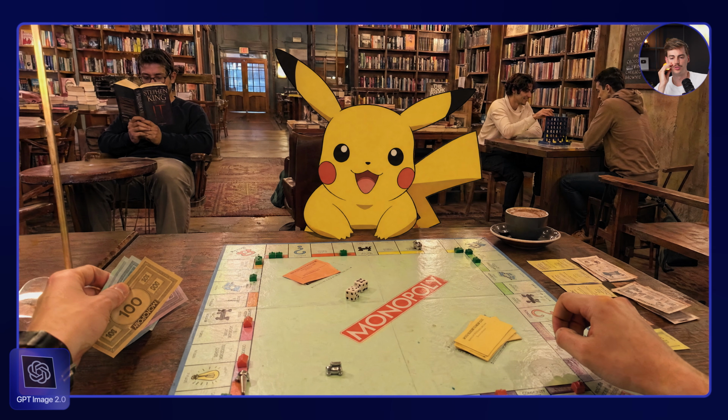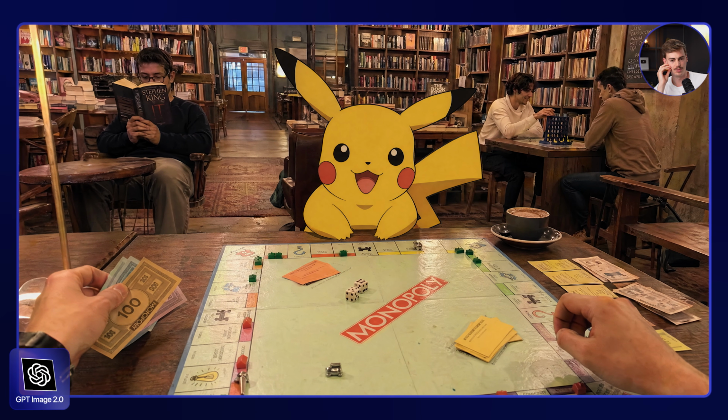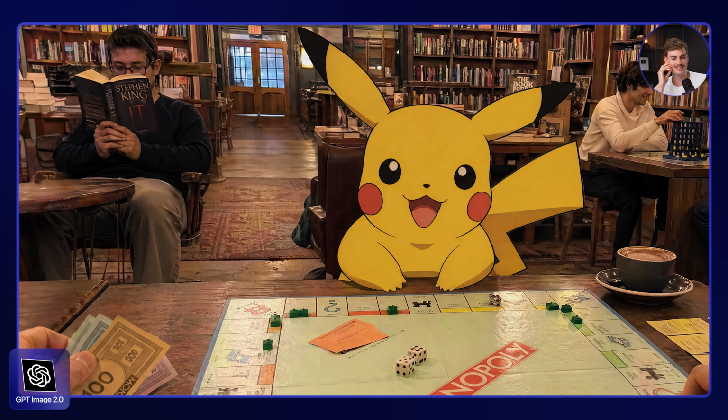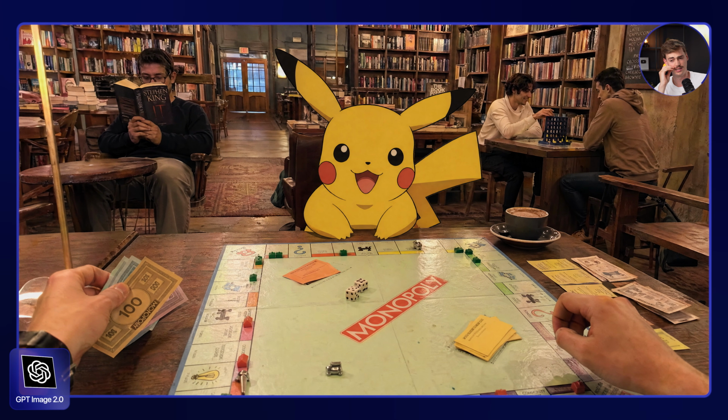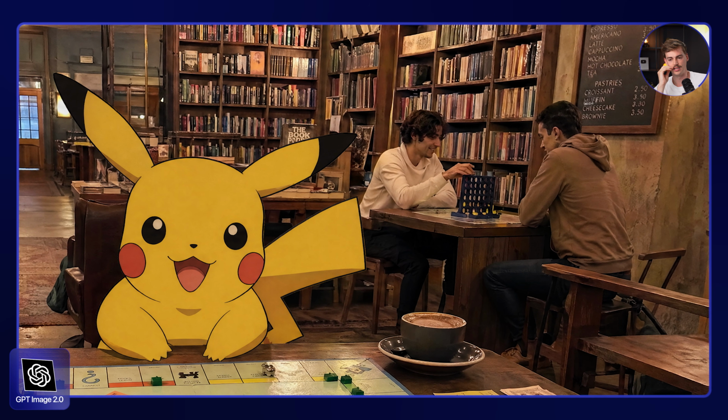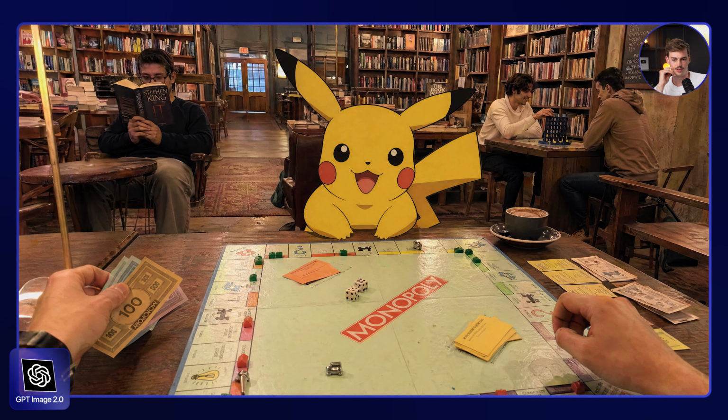So GPT Image 2 did it quite well. We were playing Monopoly. Pikachu seems to be broke. The guy is reading It by Stephen King. We are in a coffee shop library, and these guys are playing Snakes and Ladders or Connect 4. Pretty good overall. It's not too bad.